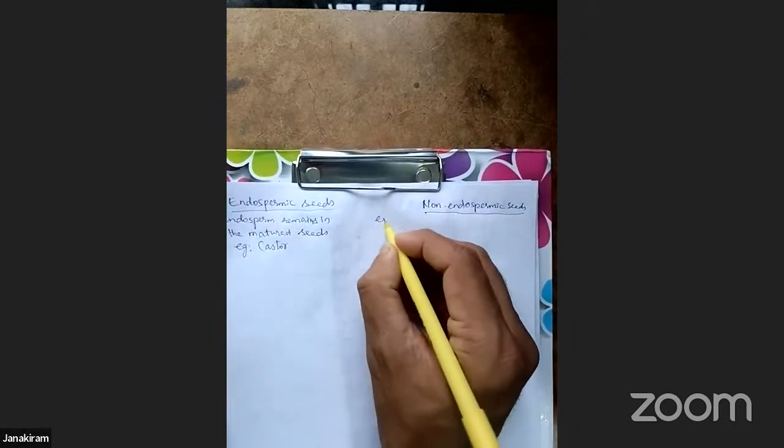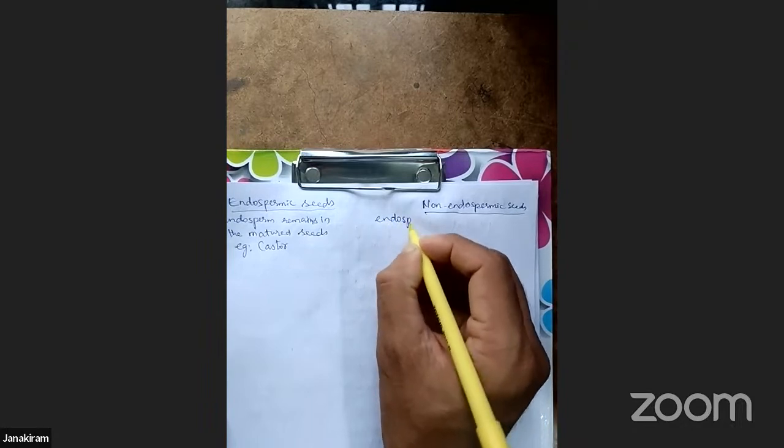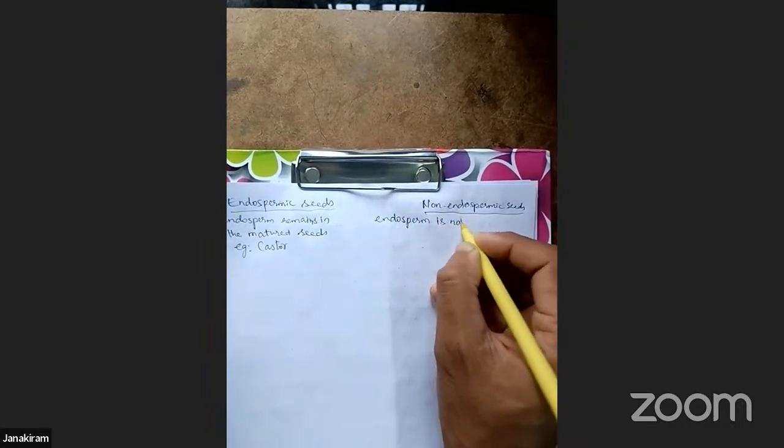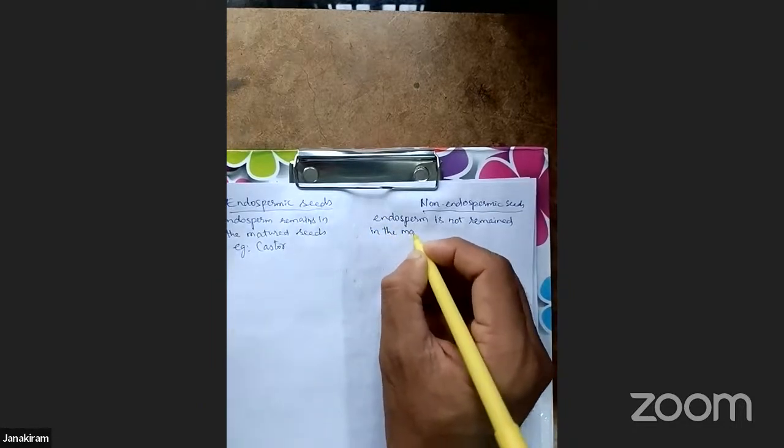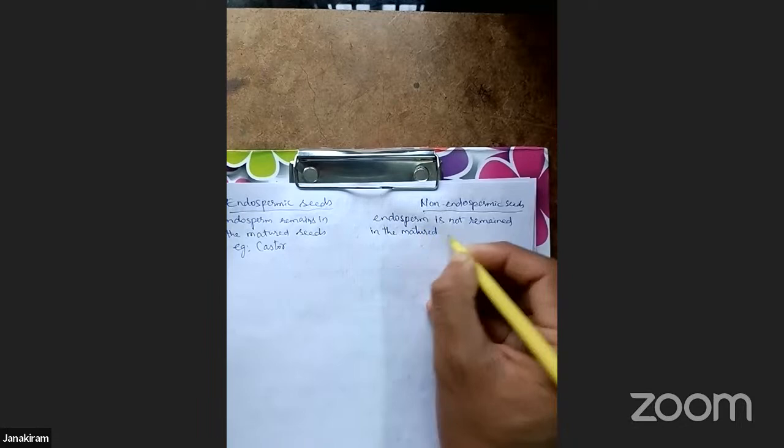Whereas, if the endosperm is completely utilized by the developing embryo, so that it does not remain in the matured seeds, such seeds are called non-endospermic seeds, where the developing embryo completely consumes the endosperm.